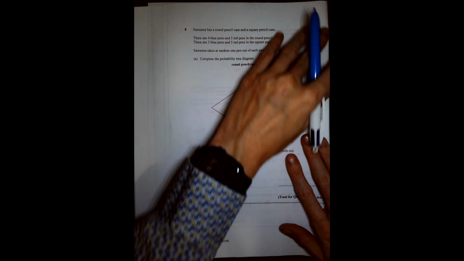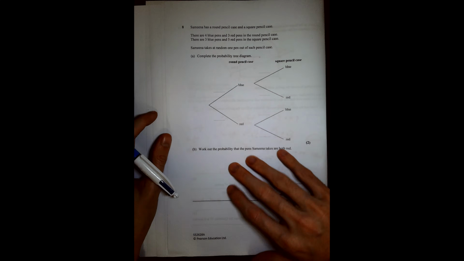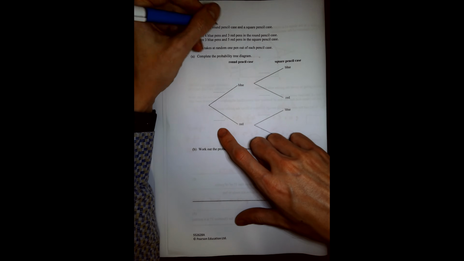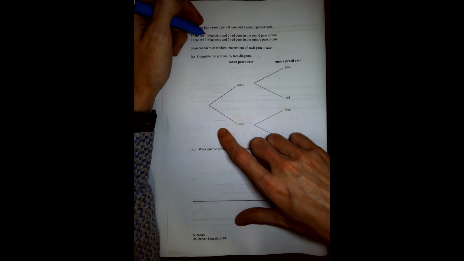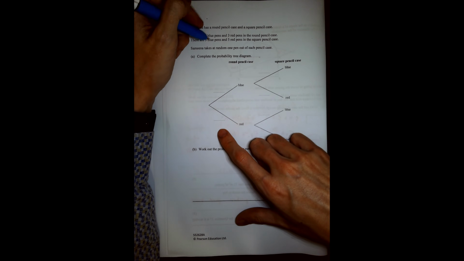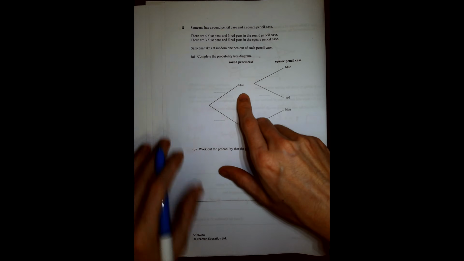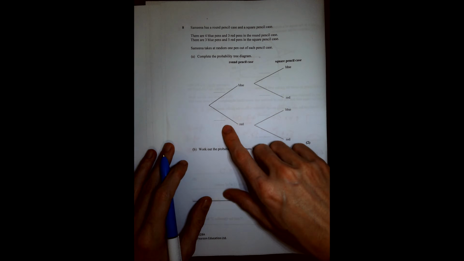Okay, question 8. Samina has a round pencil case and a square pencil case. There are 4 blue pens and 3 red pens in the round pencil case. There are 3 blue pens and 5 red pens in the square pencil case. Samina takes at random 1 pen out of each pencil case. Complete the probability tree diagram. So we've got round pencil case here.